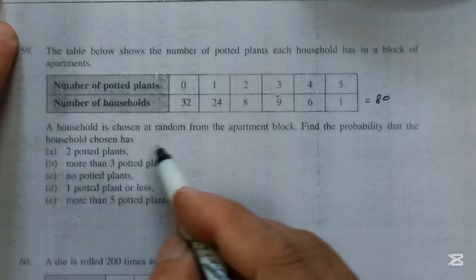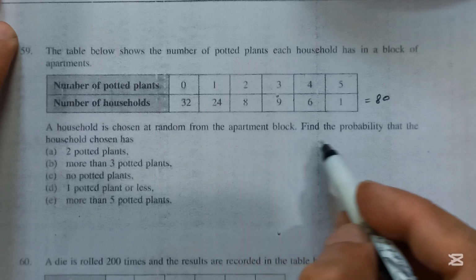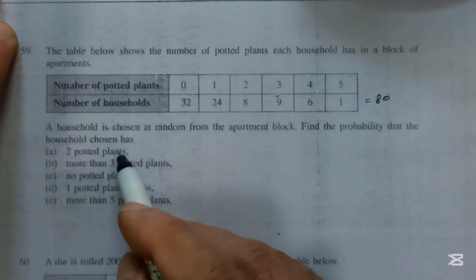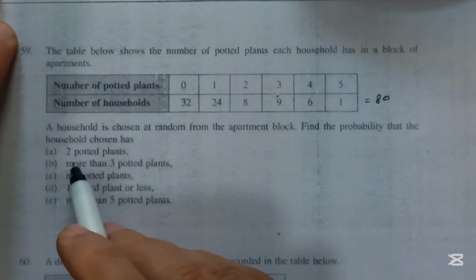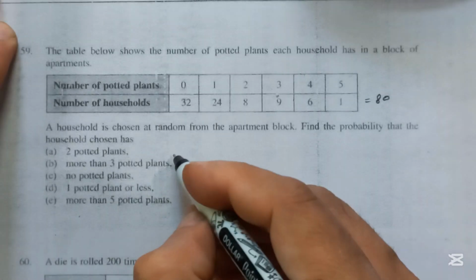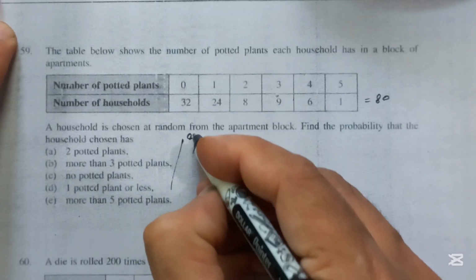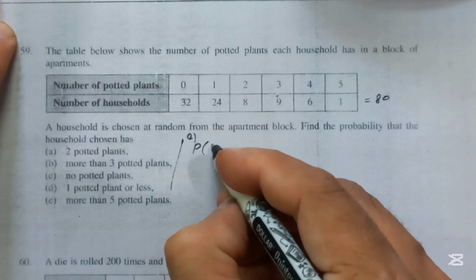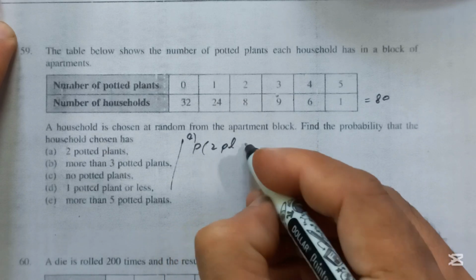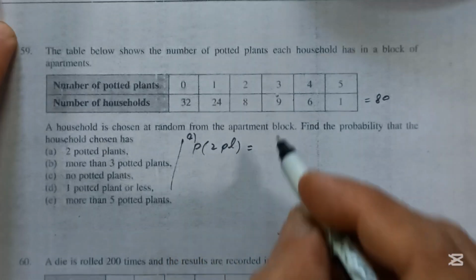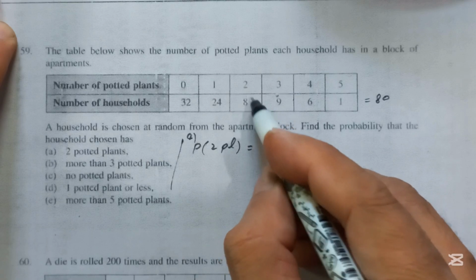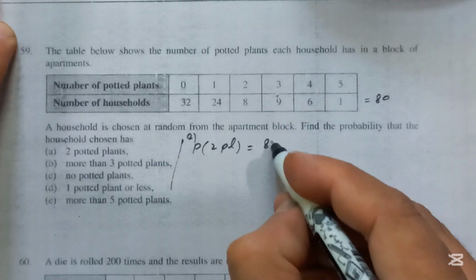A household is chosen at random from the apartment block. Find the probability that the household chosen has two potted plants. This is A part, two potted plants. The favorable number is 8.